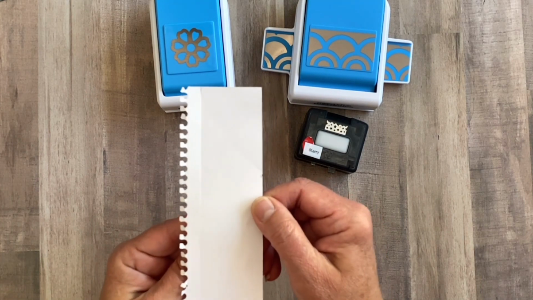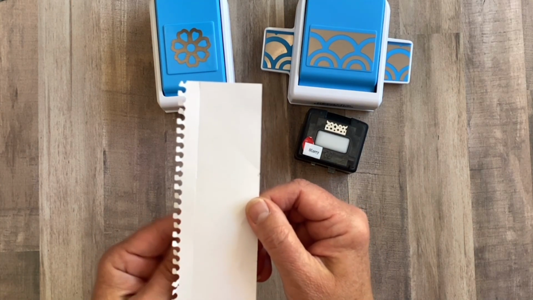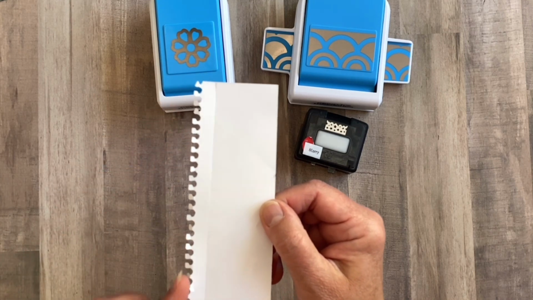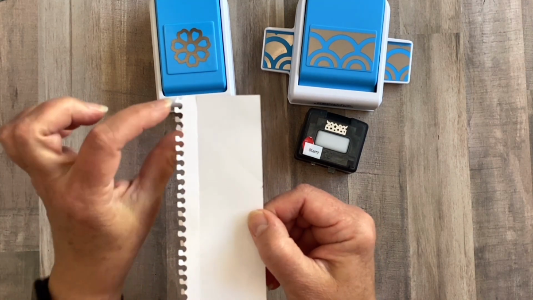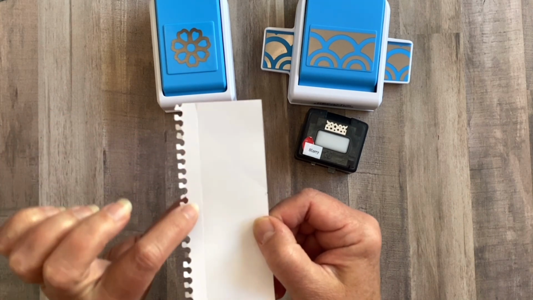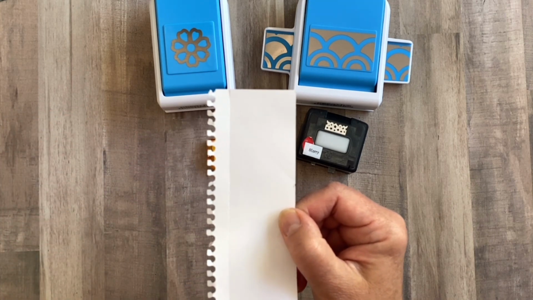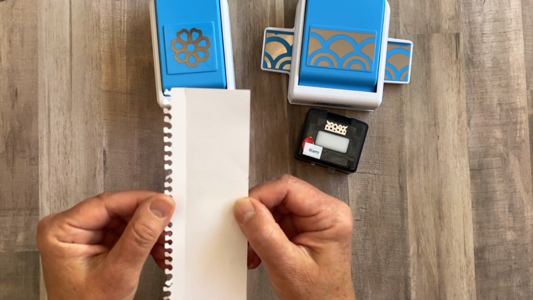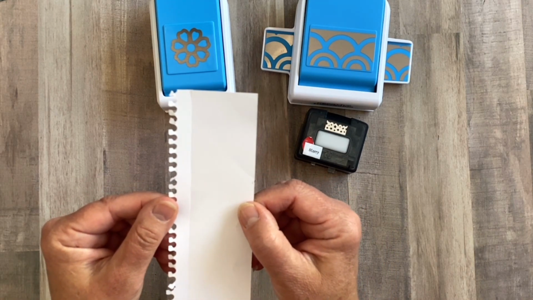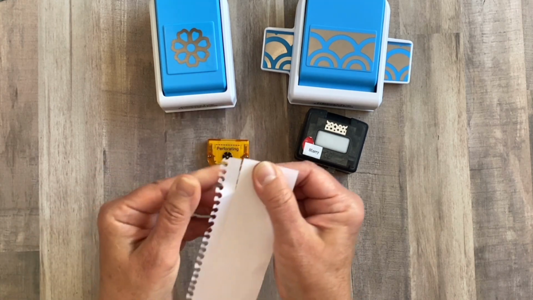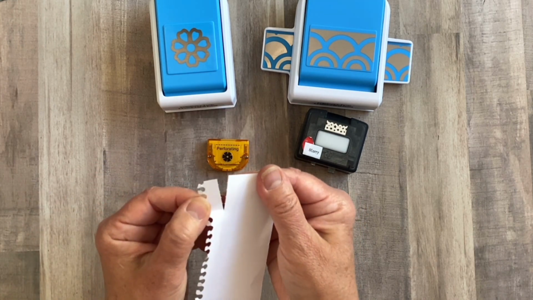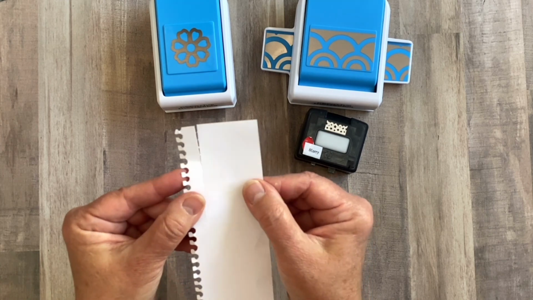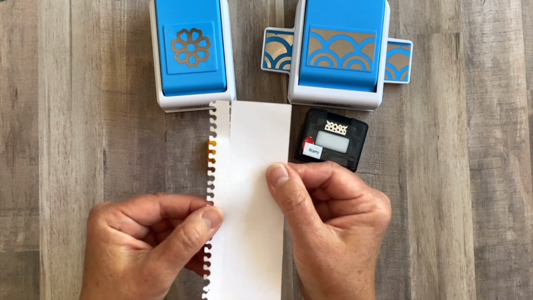I took a piece like this, or a lined piece, and I used the notebook edge punch along the side, and then I ran the perforating blade down next to the edge punch, and it gives the look that it was a notebook piece of paper that just came right out of a notebook, because it has that seam that we would see in a notebook. So I have done that before, so I didn't want to use that technique.